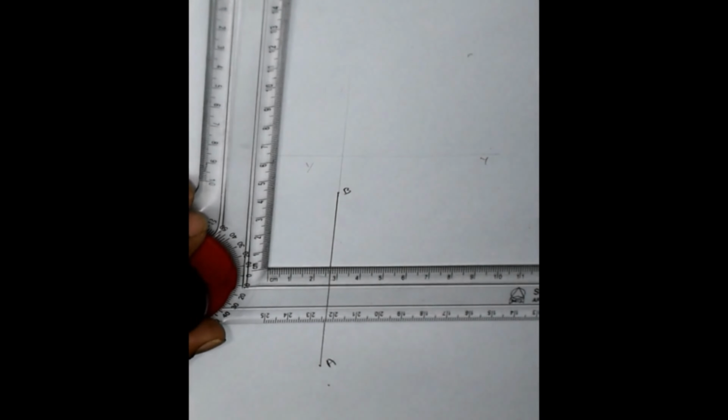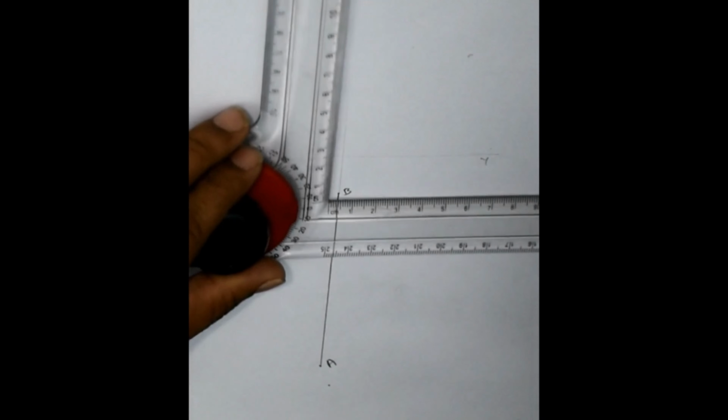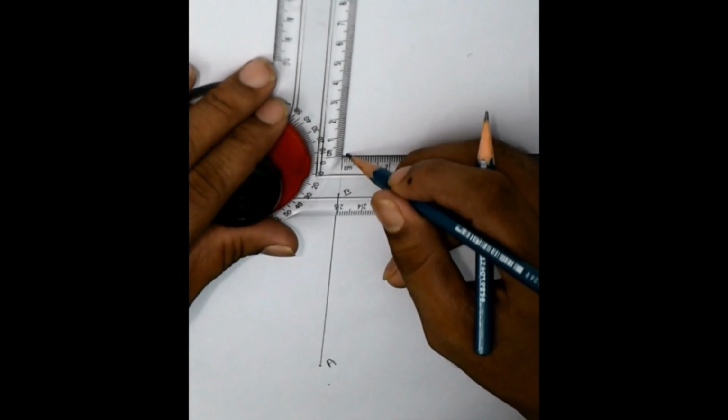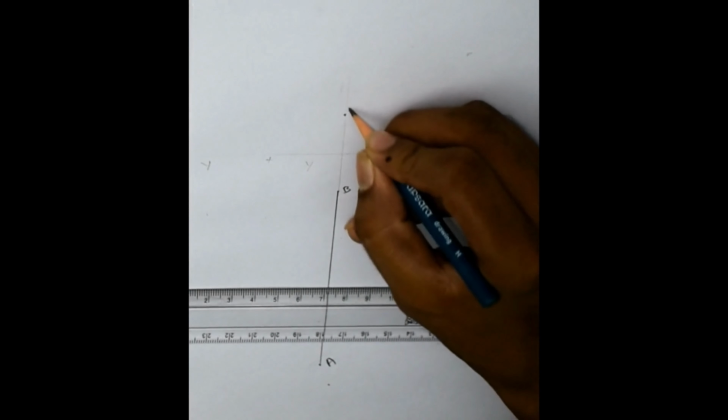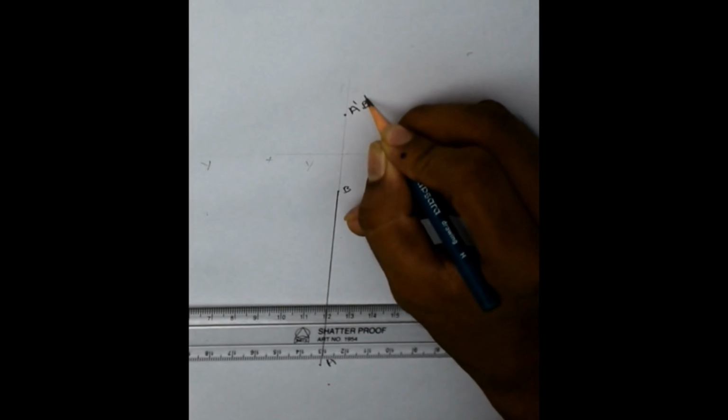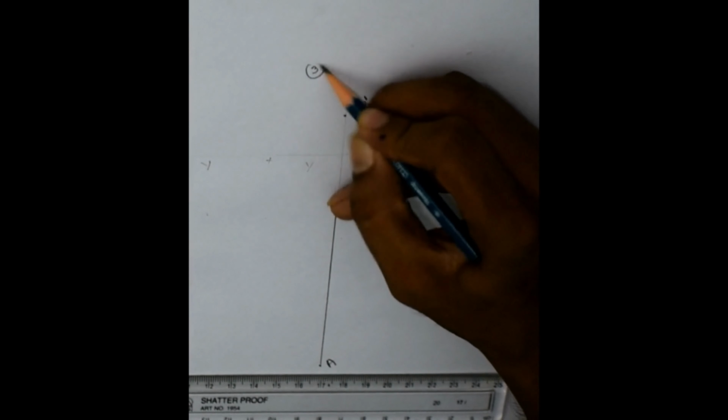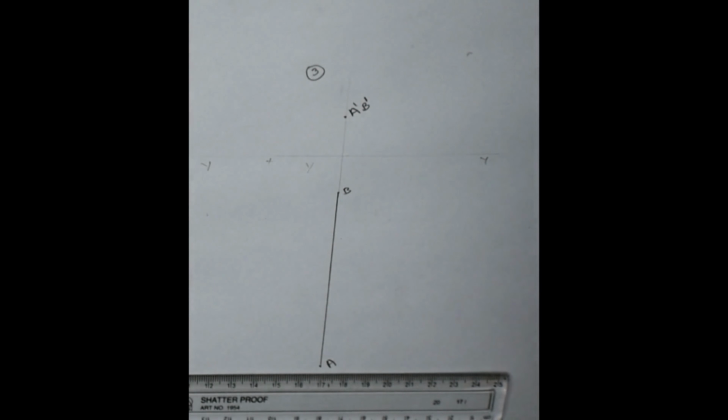This is your line A and I am taking the projection. It is 20 mm above HP. So from the XY line, 20 mm distance, this point, you can say A dash and B dash. You can give dimensions if you want here and in the previous question also. Your exercise number 3 is completed. Thank you.